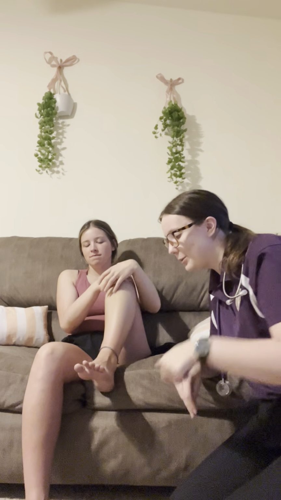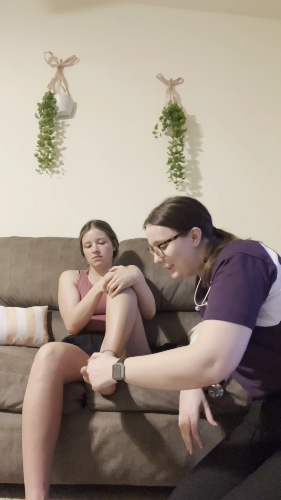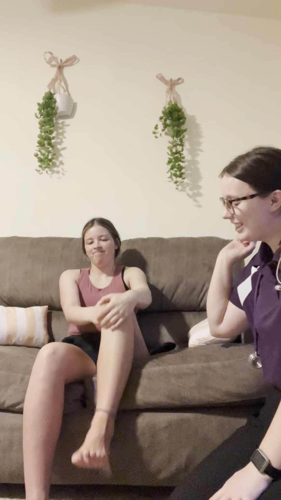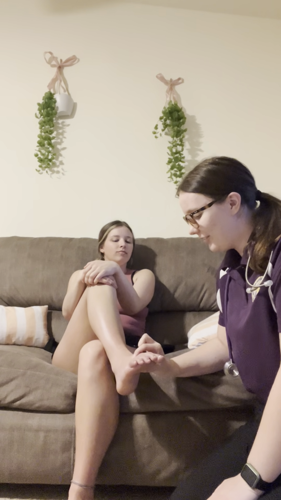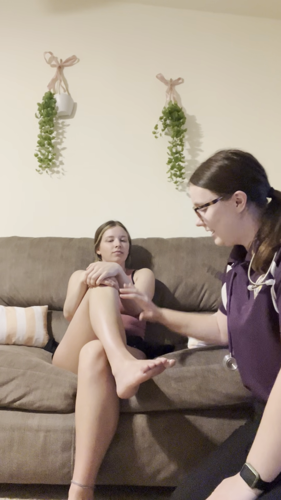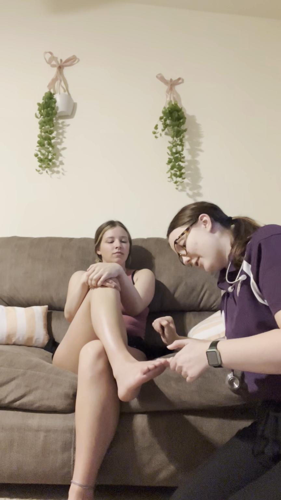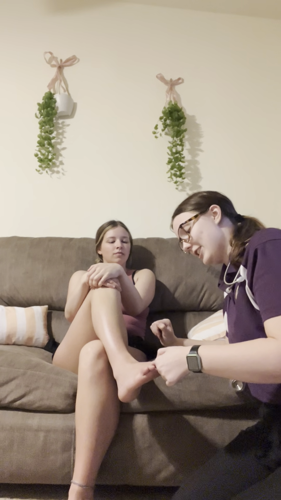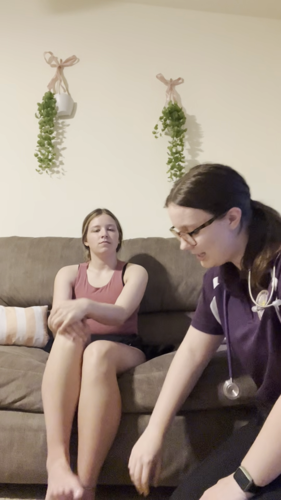While her toes are up here, she has nail polish on, so it's going to be a little bit harder to assess the capillary refill. Preferably there would be no nail polish, but we're just going to pretend there's no nail polish and everything looks good. Then I'll repeat that on the other leg. Again, check for edema. Okay, everything looks good. Now I'm going to check for capillary refill. Everything looks good. And now I'm going to assess her pulses.